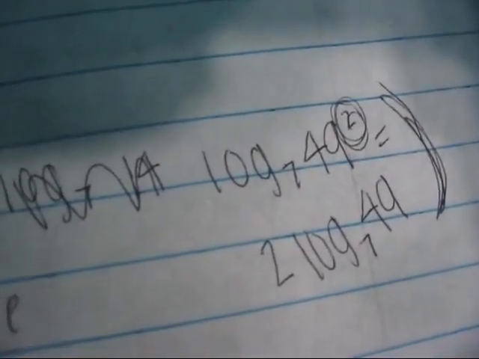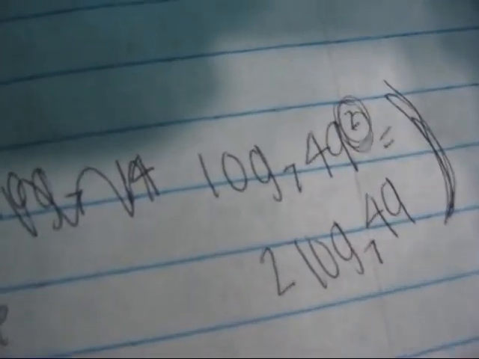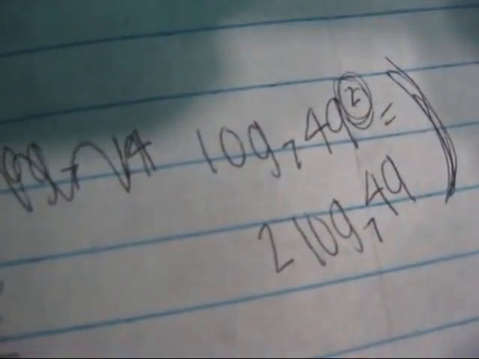You can pull this 2 out and you would get 2 log base 749. And so these two are equivalent to each other. Log base 749 squared is the same as 2 log base 749.